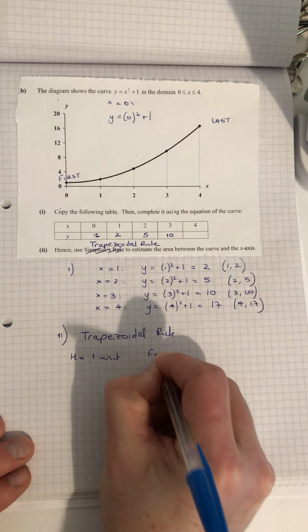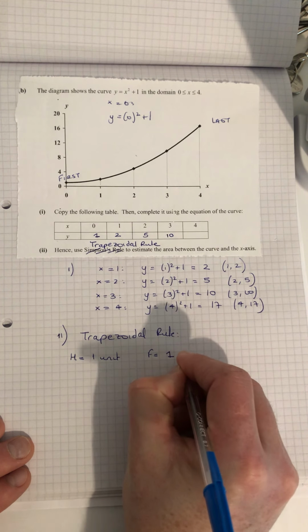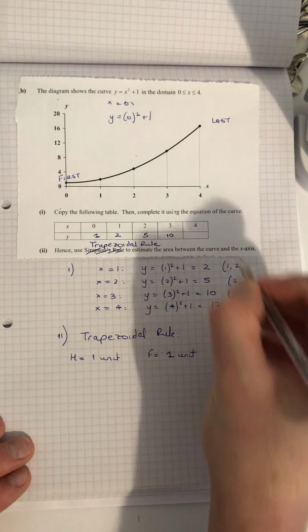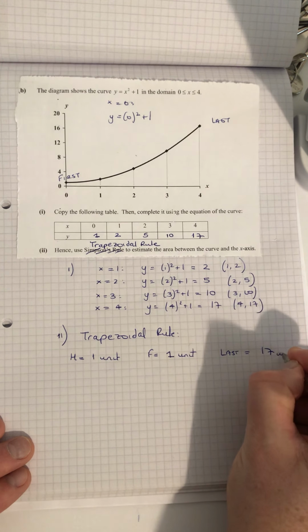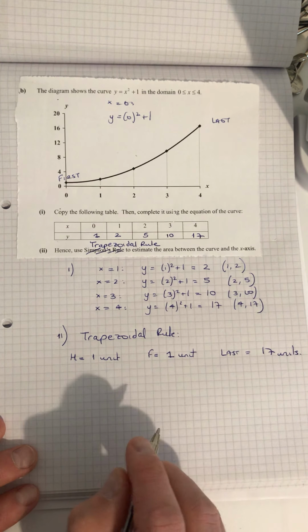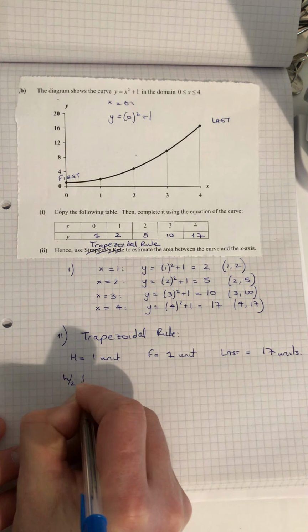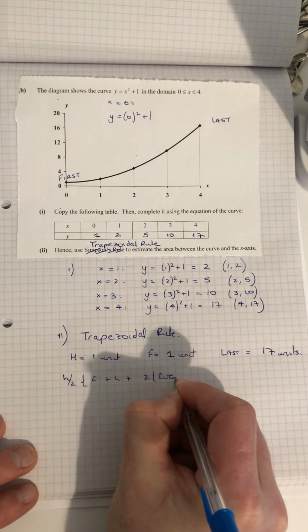The first is equal to, so 0 up to 1 unit, and the last is equal to 4 and 17. So the last is 17 units. Okay, so in this case then we have h/2, first plus last plus twice everything else.